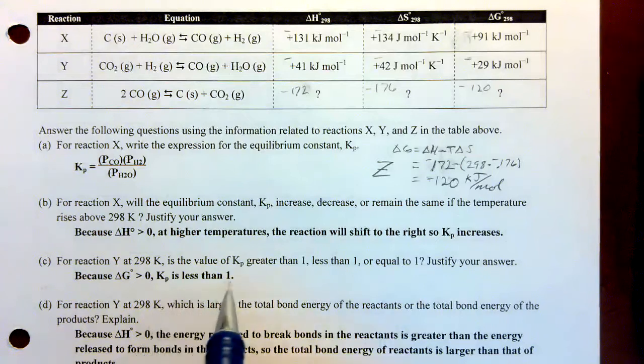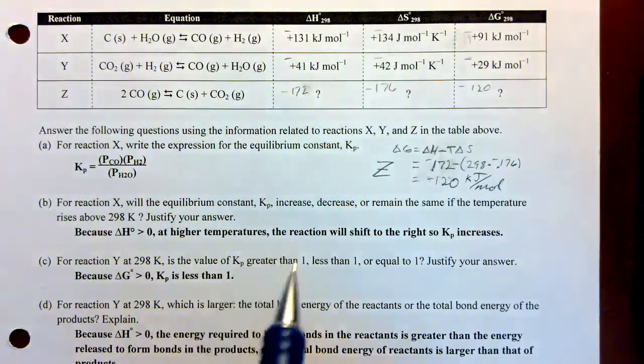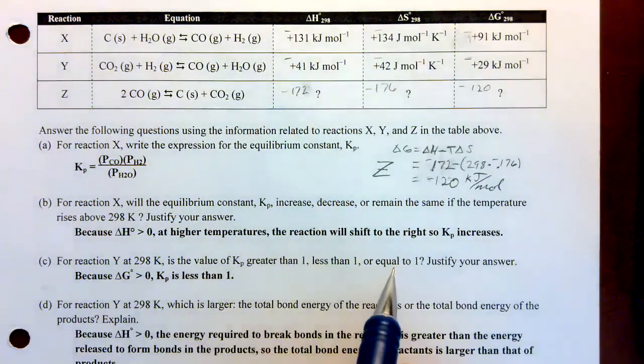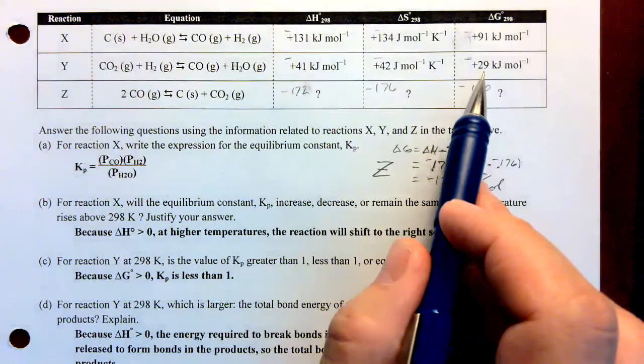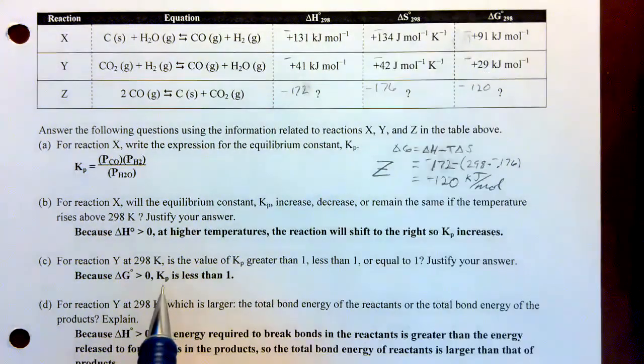For reaction Y, is K greater than 1, less than 1, or equal to 1? If it was 1, then it would be at equilibrium. But we know that delta G is not 0, which would also be true at equilibrium. Delta G is a positive, which means this thing wants to run reverse at standard conditions. So K is less than 1 because at equilibrium standard conditions, K is 1. So if it wants to run left at standard conditions, K must be less than 1. It must be wanting to create more reactants, which in that K math means that the denominator is bigger than the numerator.